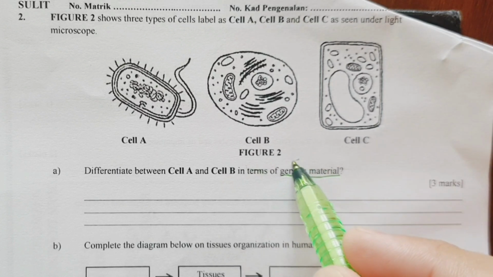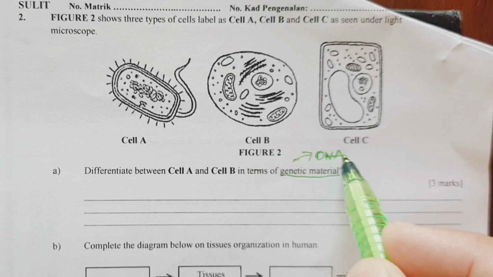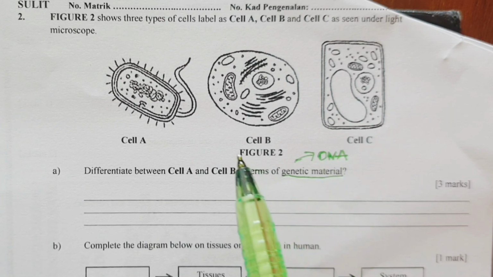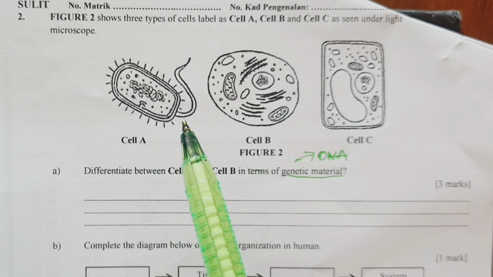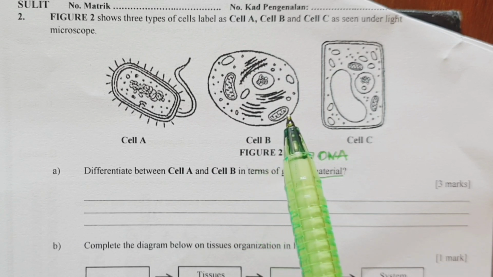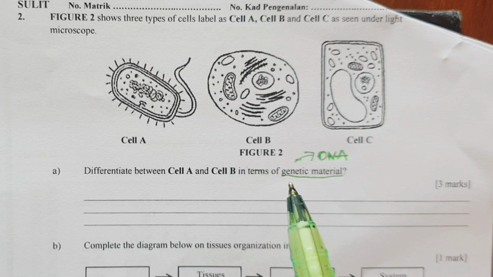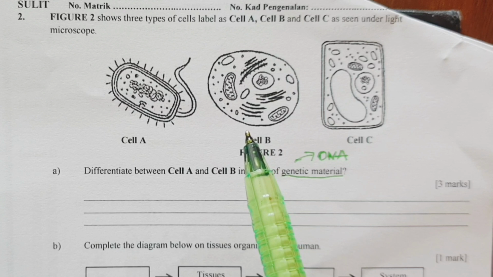So kalau genetic material mesti merujuk kepada molekul DNA, sebab itu adalah genetic material yang awak belajar, which is DNA at this point. So kita nampak di dalam soalan ini, sel A merujuk kepada bakteria ataupun prokaryotes. Sel B pula merujuk kepada animal cell ataupun eukaryotes. To compare in terms of genetic material between prokaryotes and eukaryotes, jawapannya sentiasa 3 sahaja.